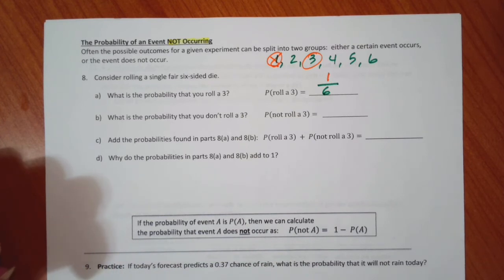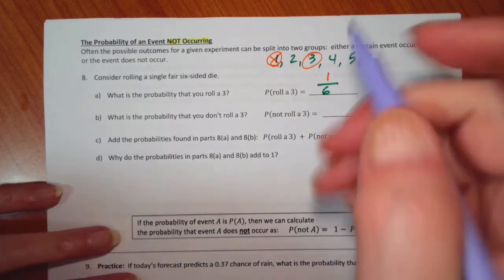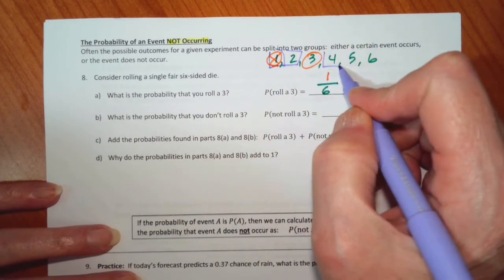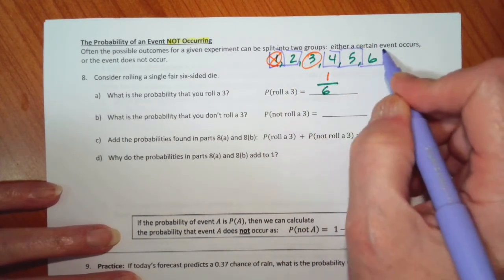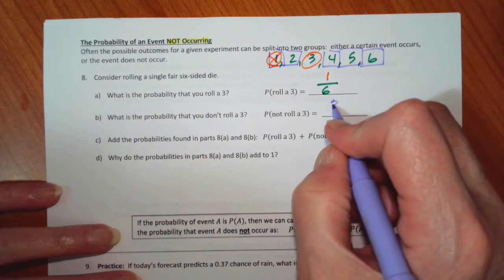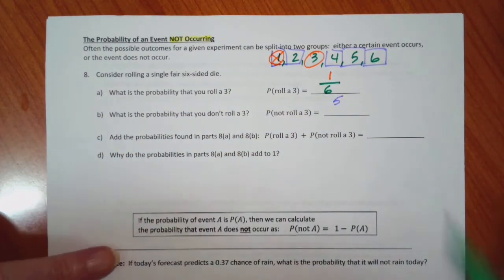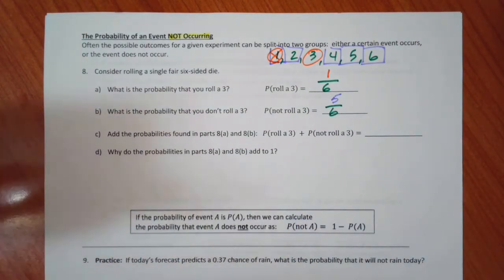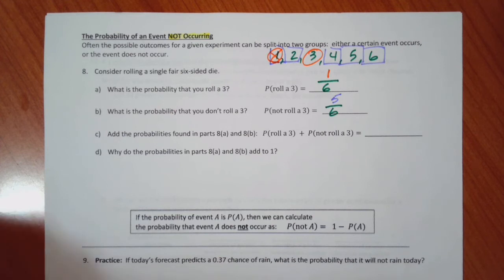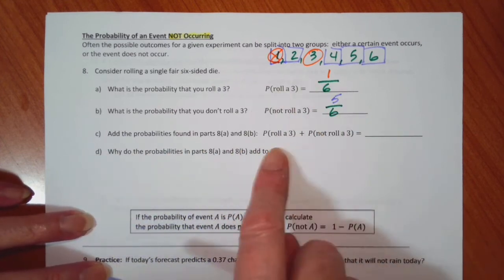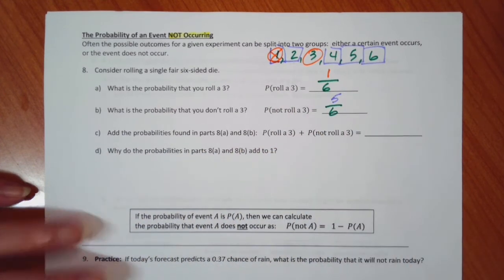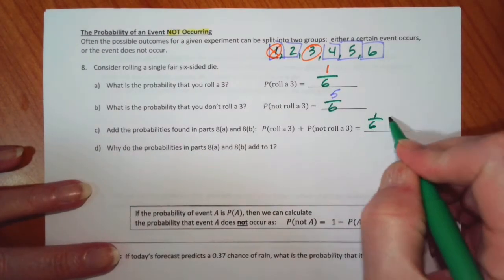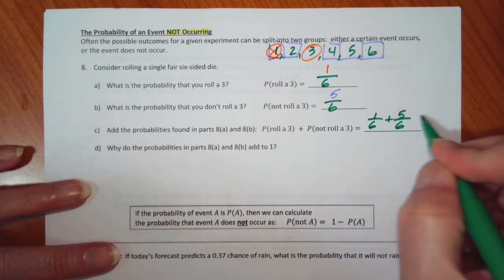The probability of not rolling a 3, well, there are 1, 2, 3, 4, 5 ways of doing that. So let's see, if I add these up, I have 1/6 plus 5/6.